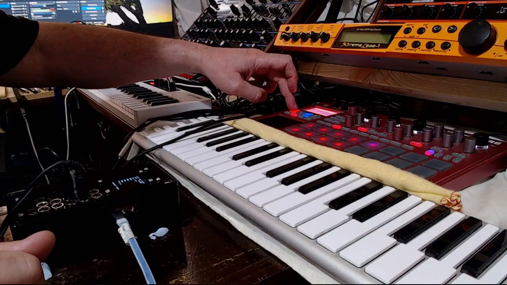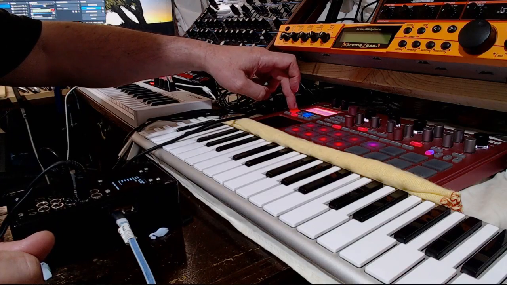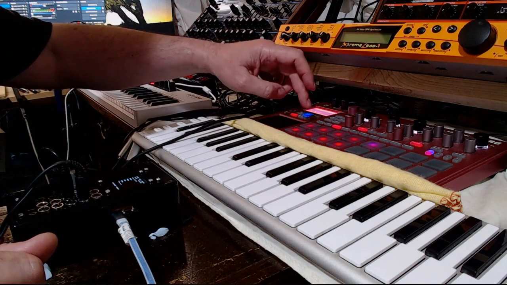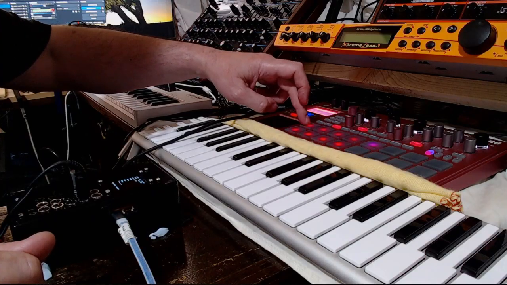Sequence going there. I'm going to turn the record off. I forgot to turn the metronome off, but I'll turn some of these off.